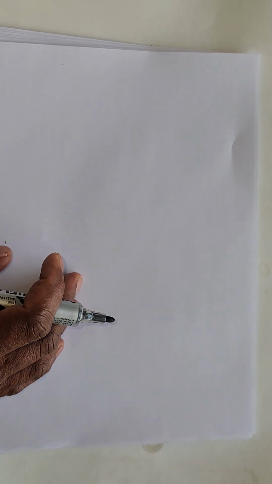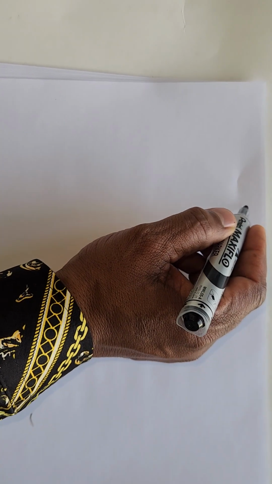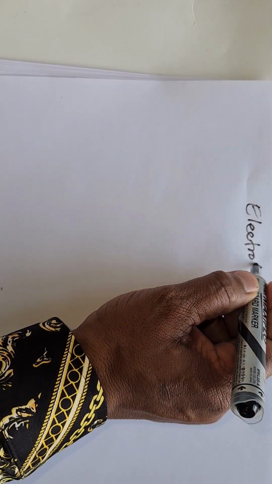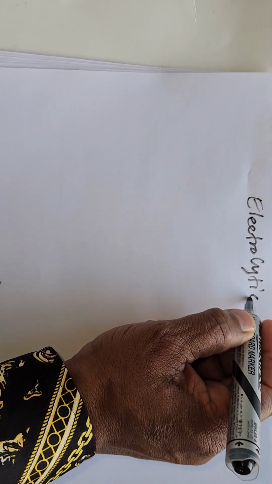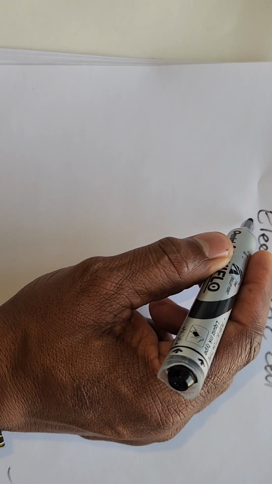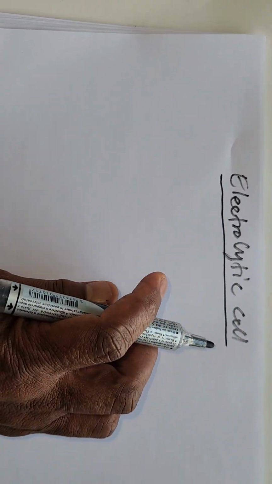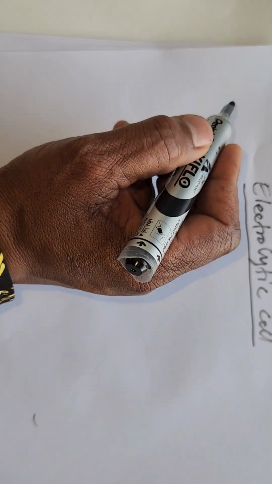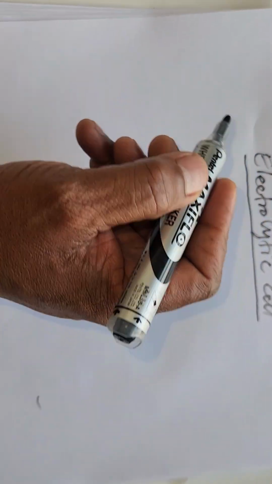Welcome back. We are continuing with the electrolytic cell. As we say, the cell converts electrical energy to chemical energy. There are some definitions that might be elusive to some of the learners.